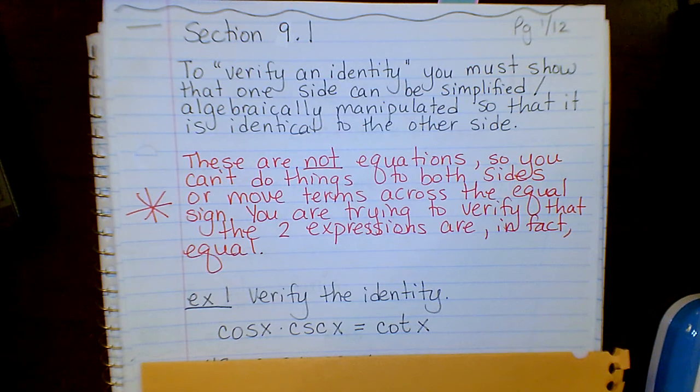So in this section, we're going to be doing something called verifying an identity. In order to do that, you're going to show that the two sides of this expression are in fact equal. Now, the thing about this is that you're used to solving equations where you can manipulate both sides.